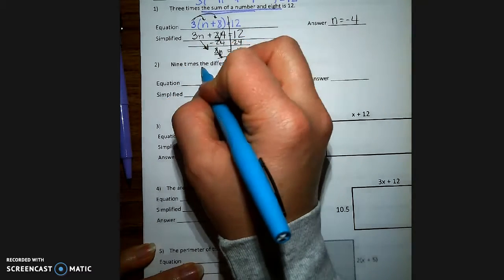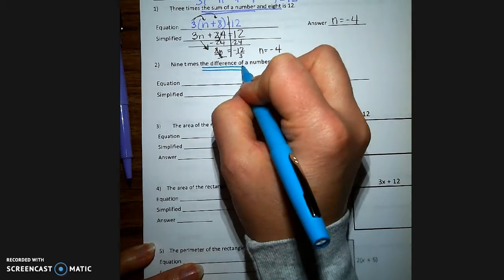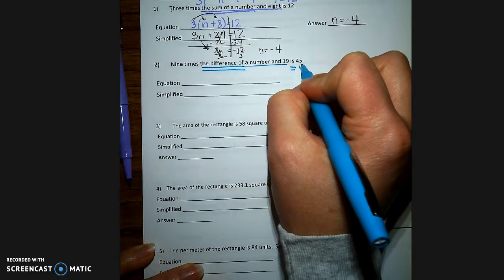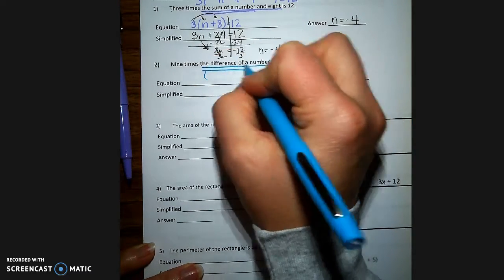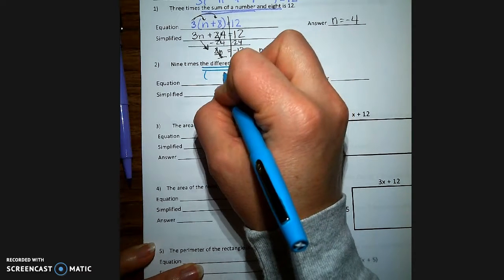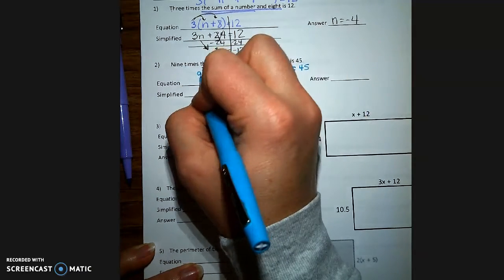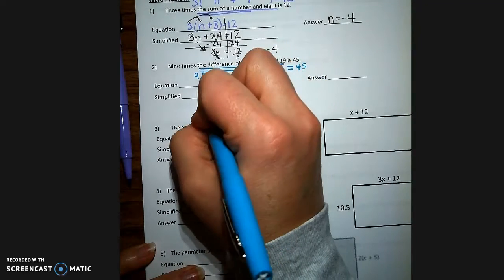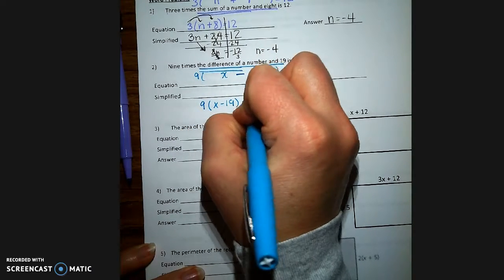I've got 9 times, and just like we had the sum of, we have the difference of a number and 9 is 45. So we know where that equal sign is. Toss my parentheses. Difference means I'm going to subtract. So the difference of a number, once again, we don't know what that number is. We'll call it x this time. And I'm multiplying it by 9. So I've got 9 times x minus 19 equals 45.